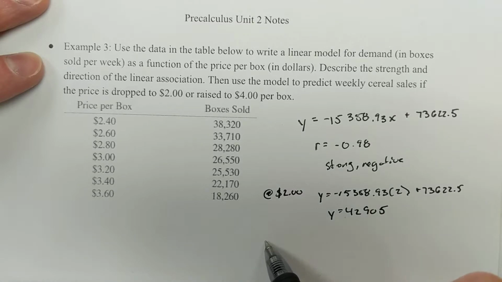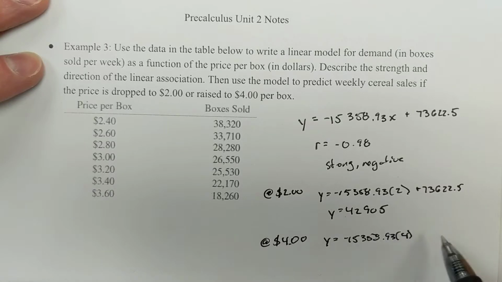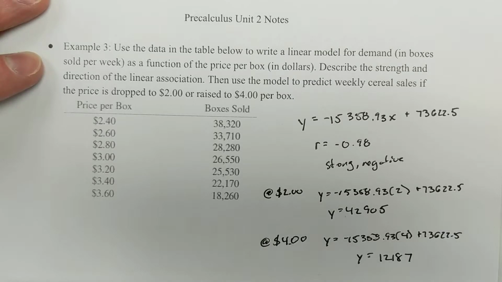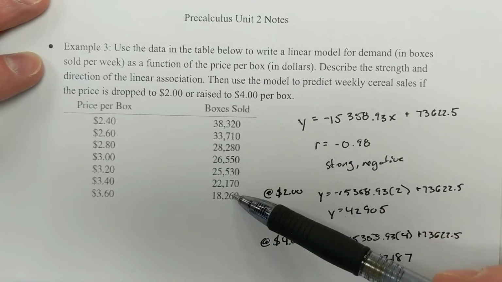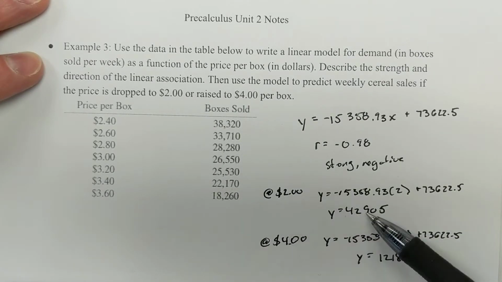42,905 rounded. So at $4 a box, y becomes this equation, but I'm going to plug 4 in. And then the numbers go in my calculator, and I get 12,187 rounded, which makes sense. As the price increases, the boxes sold decrease, so the cheapest box should sell the most and the most expensive box should sell the least.